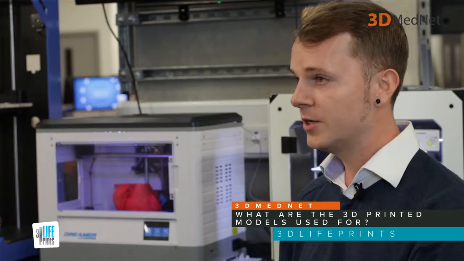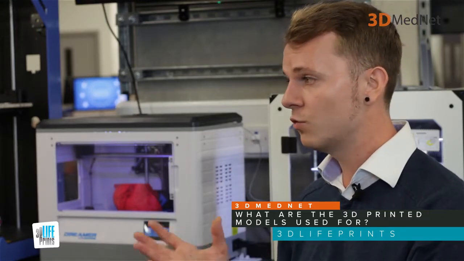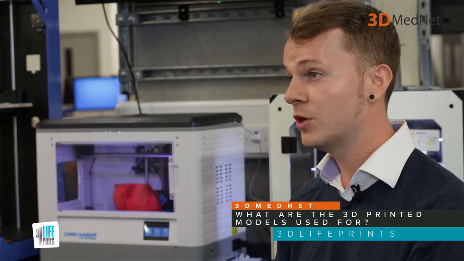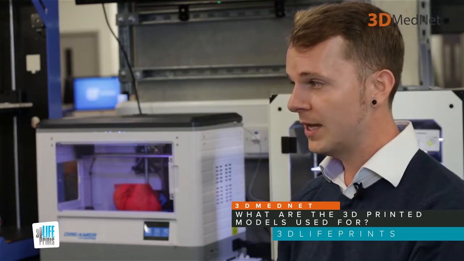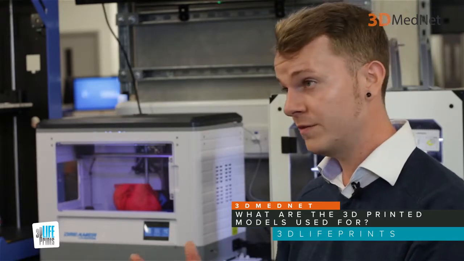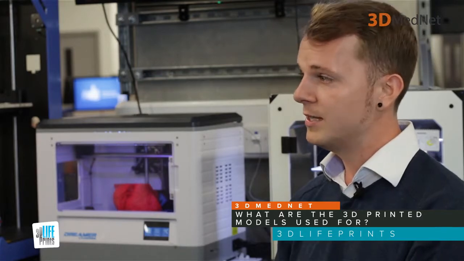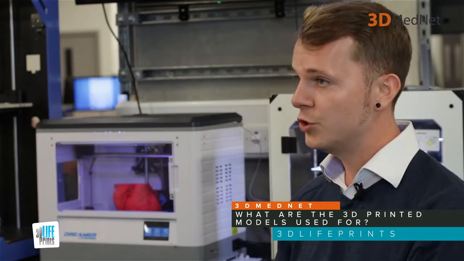So in this case, you'd be looking to match materials with specific tissue densities and tissue properties. So in the medical teaching field and in the third field, which would be for the preoperative assessment and planning, you would really be working with a whole range of materials that would best suit its individual purpose.